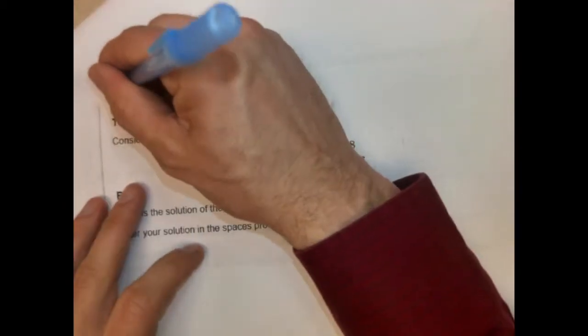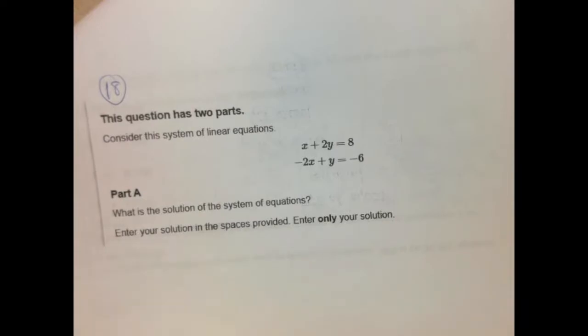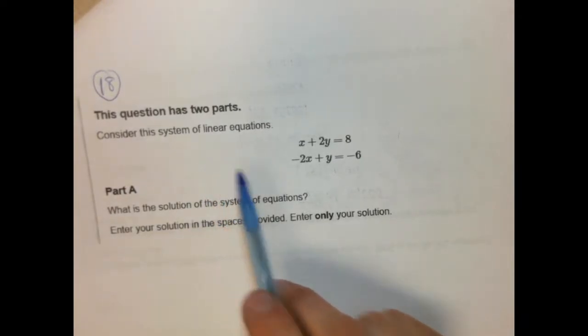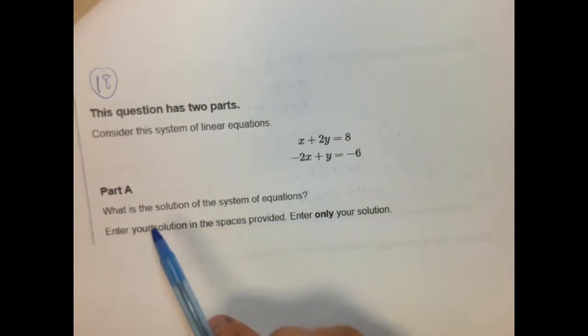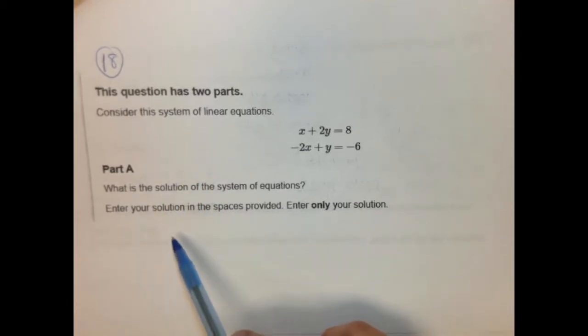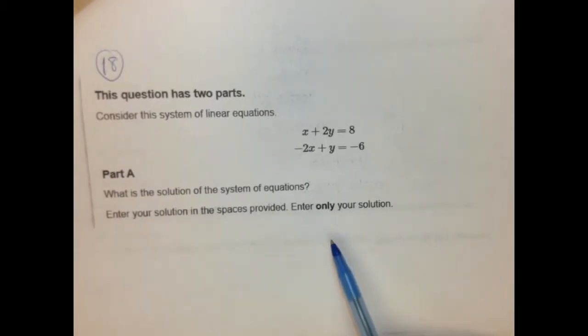It's number 18. All right, this question has 2 parts. Consider the system of linear equations. See the system here. Part A, what is the solution of the system of equations? Enter the solution in the space provided. Enter only your solution. Okay, so there's a few ways you could solve this.